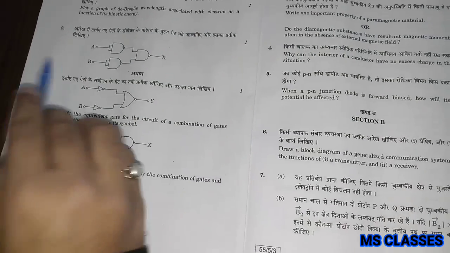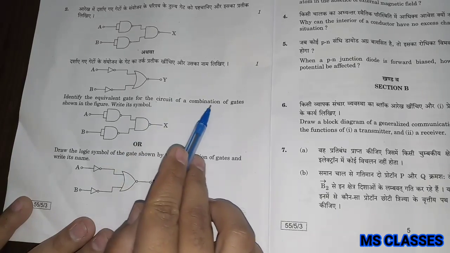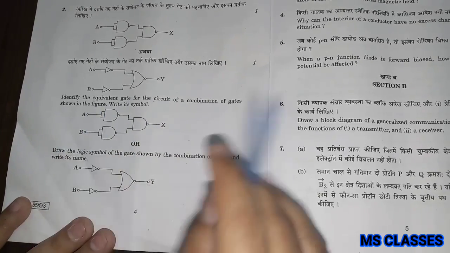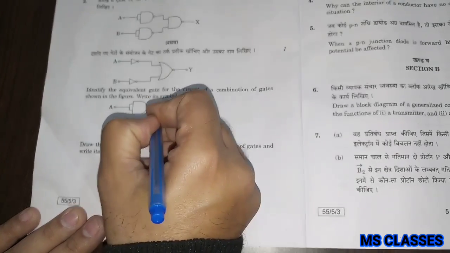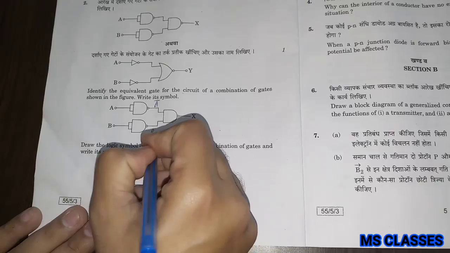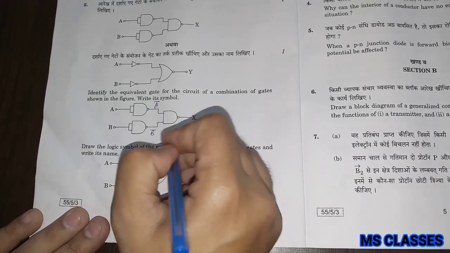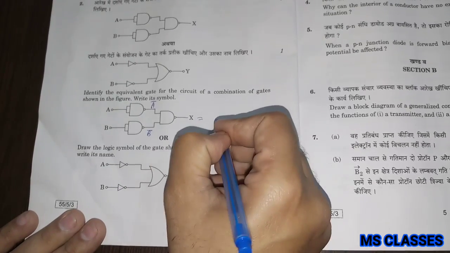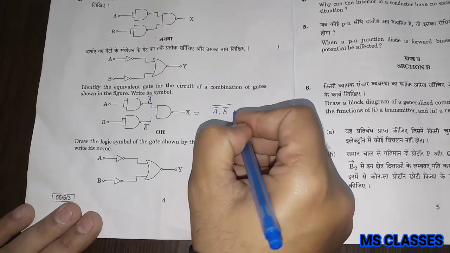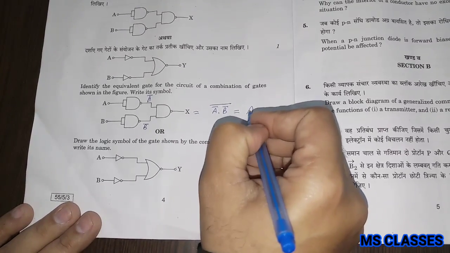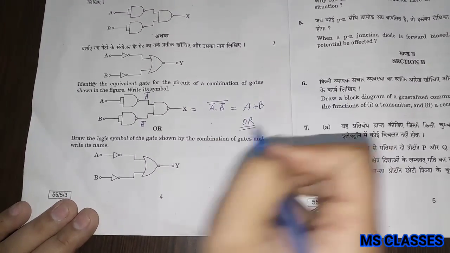Second question, identify the equivalent gate for the circuit of a combination of gates shown in the figure and write its symbol. So here, if this is A, we get A bar, and here B bar, so that if these two gates are connected with the NAND gate, it will give the output (A bar into B bar) whole bar, which is equivalent to A plus B, which is our OR gate.